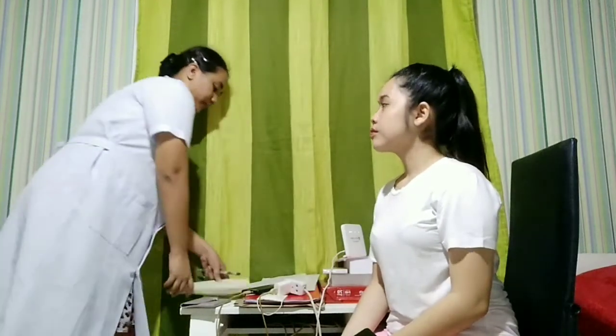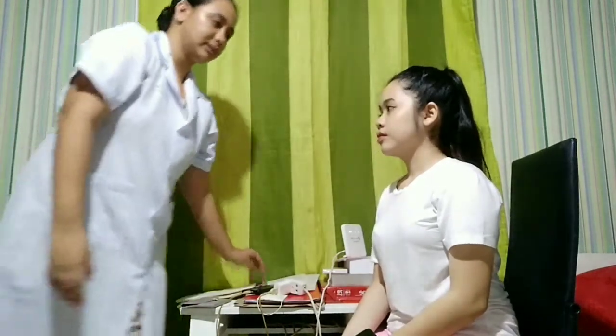So, after palpating the anterior, the lateral, and the posterior of the patient, we did not find any presence of tenderness, masses, or crepitus in the patient. So, next, we're going to palpate the sternal notch for the tracheal position. So, palpate po ako ulit, ma'am.